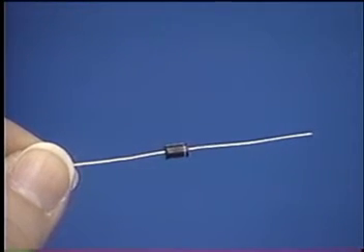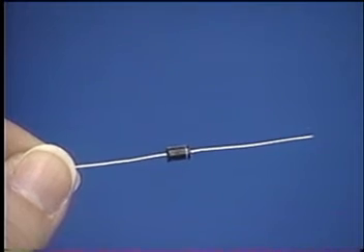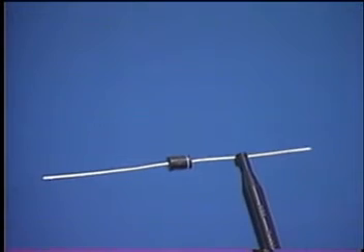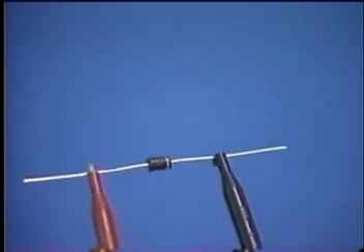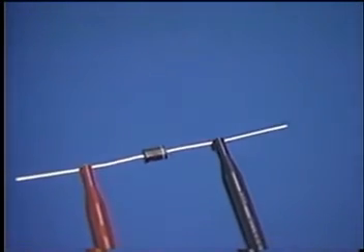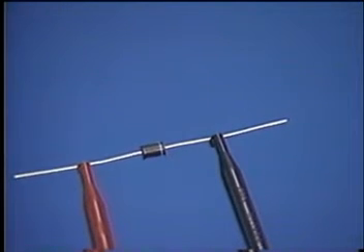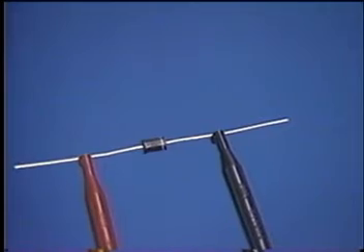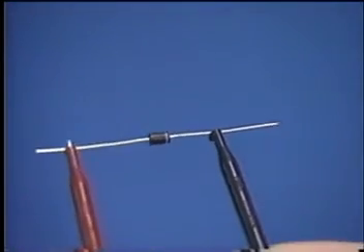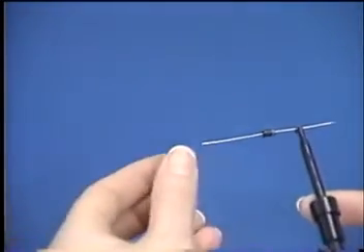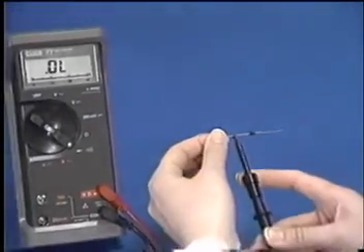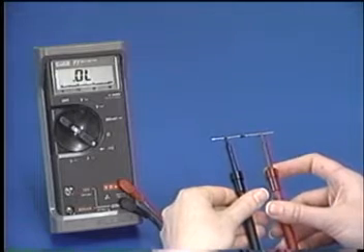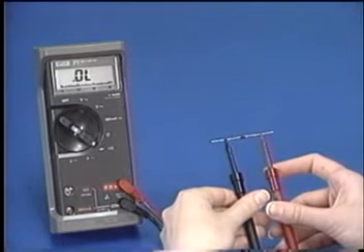To check the bias of a diode, connect the negative probe to the negative lead which is closest to the silver band. Then, connect the positive probe to the other lead. The multimeter emits a tone because of a continuous current path through the component. Therefore, the diode has forward bias. If you switch the probes around, you will see that the multimeter will indicate no continuity or reverse bias.